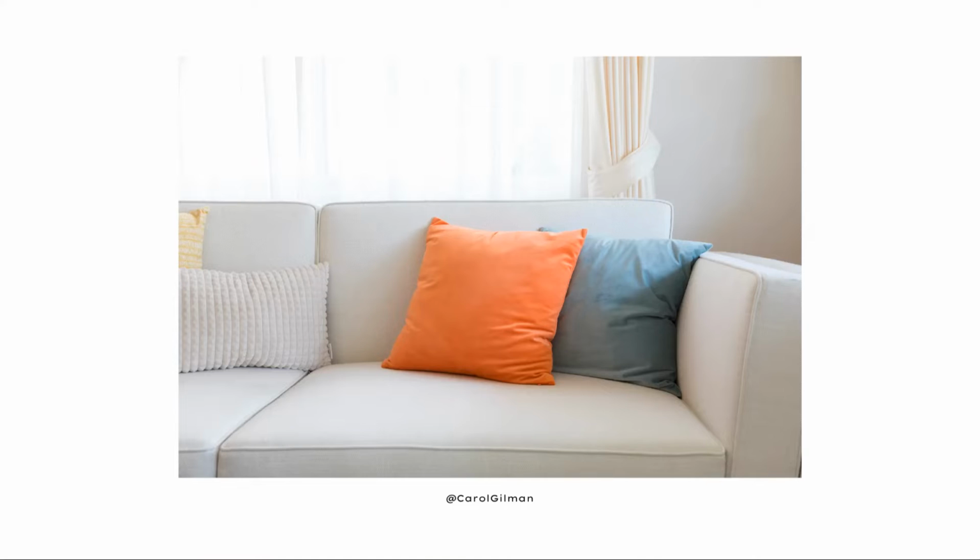And then, when we're thinking about using orange, yes, it's a warm color, so it's going to grab our attention because it's advancing towards us. And also it's very energetic. So that means when we use it in our room, on a wall, or on a piece of furniture, it's going to grab our attention. It's going to have a lot of visual weight.